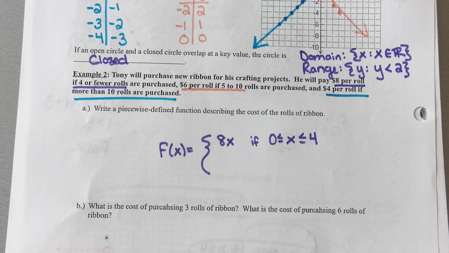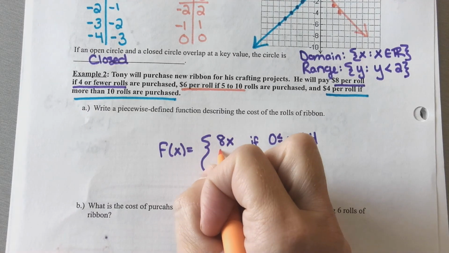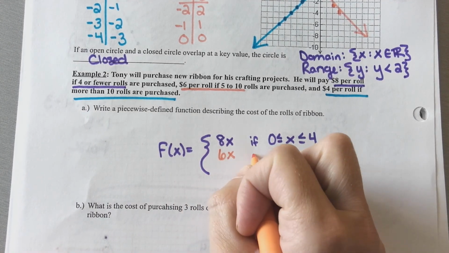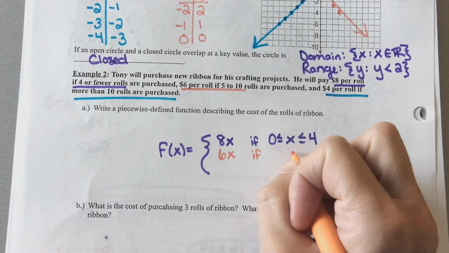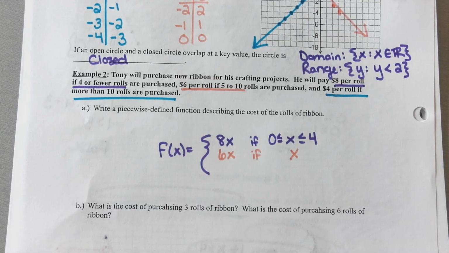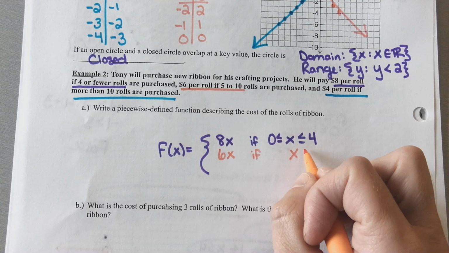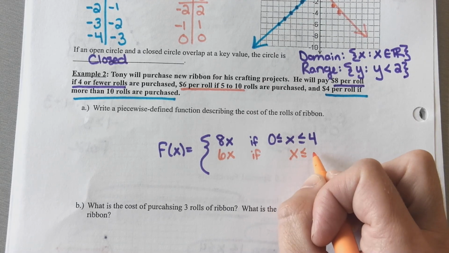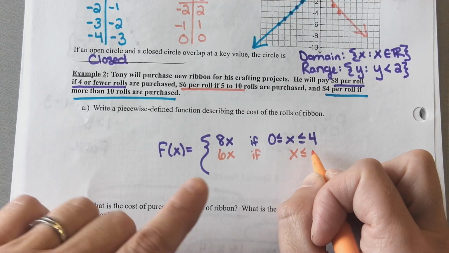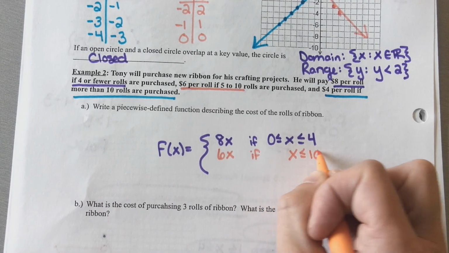Alright, next. $6 per roll. If, what does X live in between here? So it's less than or equal to what? 10.